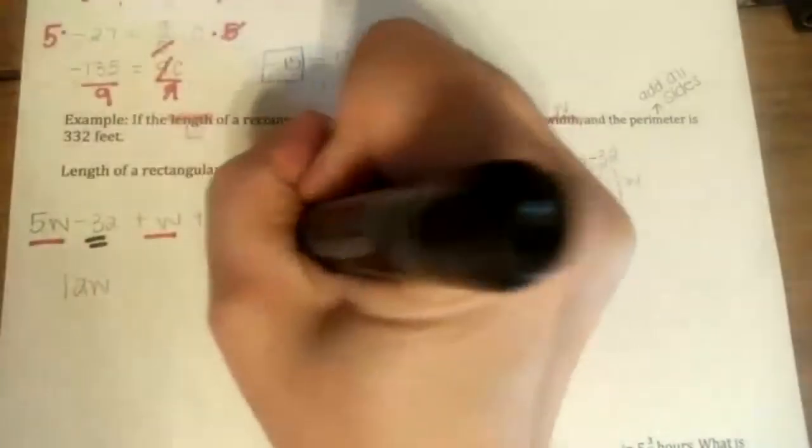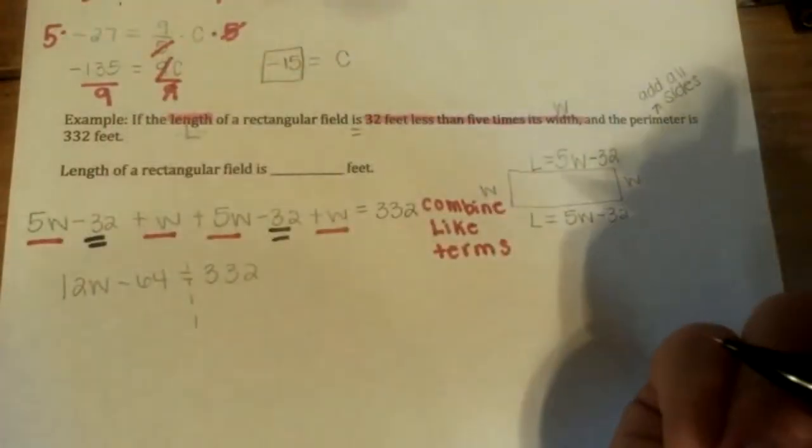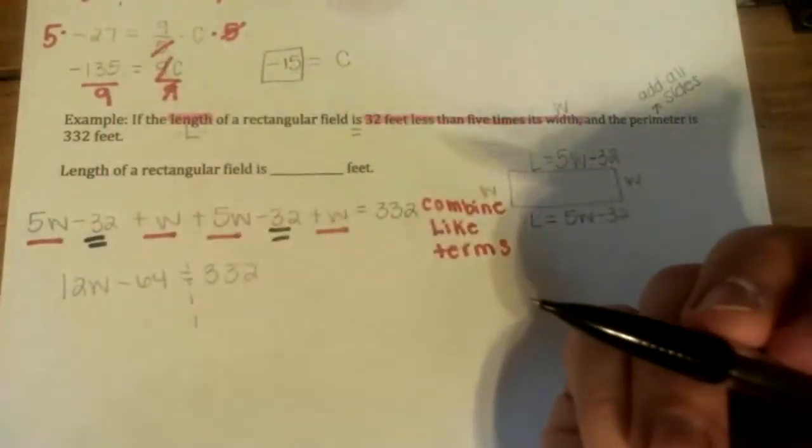And then we have negative 32 minus 32. Those are like terms. So negative 32 minus 32 would give us negative 64. So 12w minus 64 equals 332. So now I have my equation. Let's get w by itself, everything else to the other side of the equation, and then we have our width.